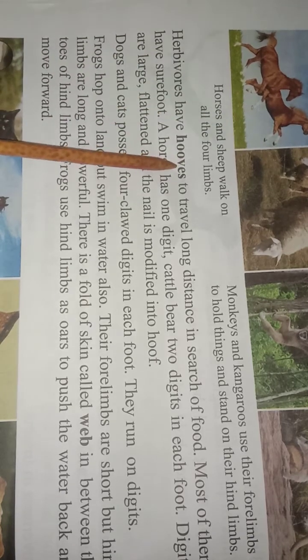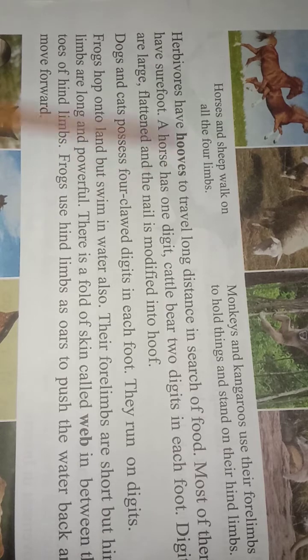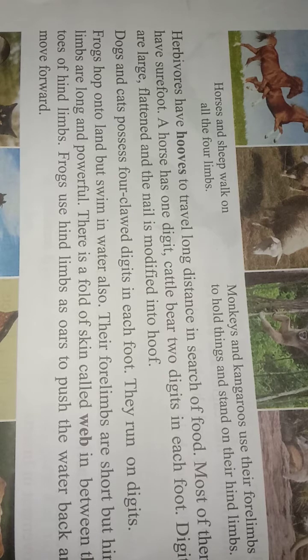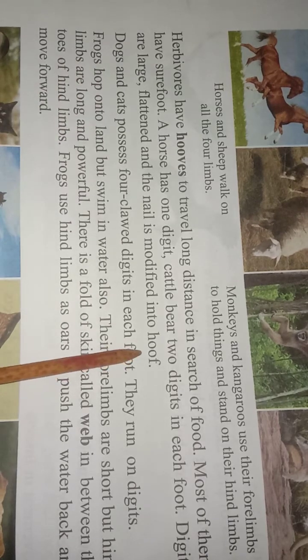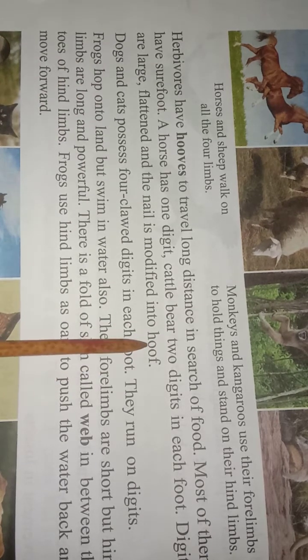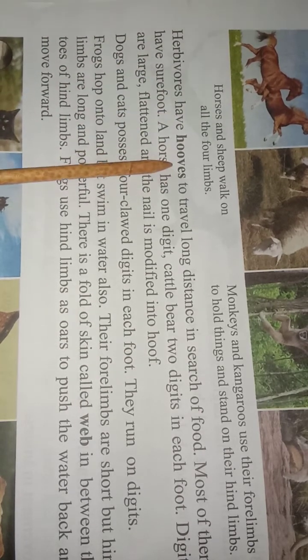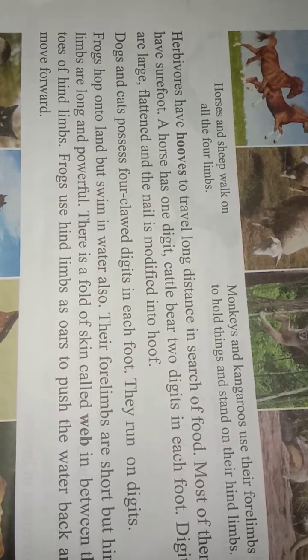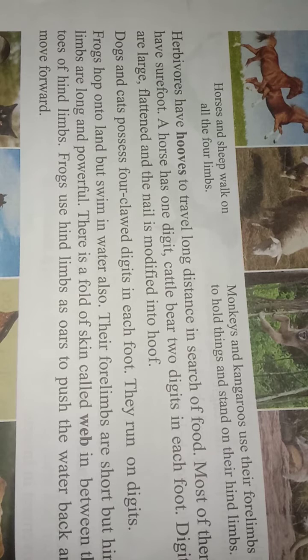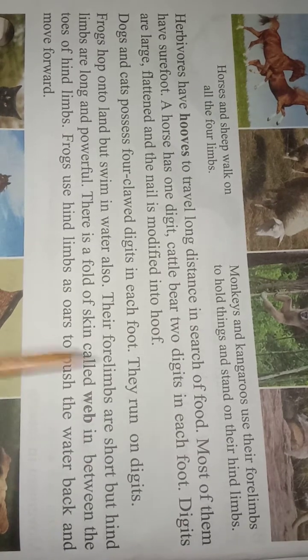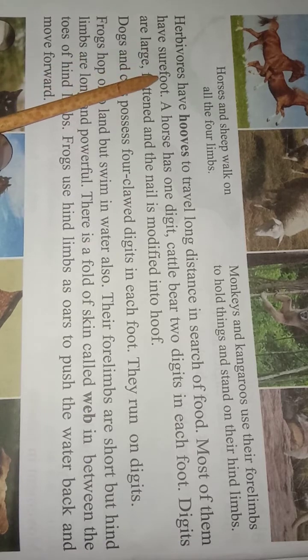Herbivores have hooves. Hooves is the plural form of hoof, and hoof means the hard part of the foot. So herbivores have hooves to travel long distances in search of food. They have a hard foot which helps them to travel a long distance in search of their food. Most of them have sure foot.